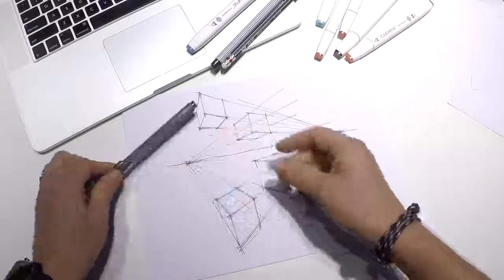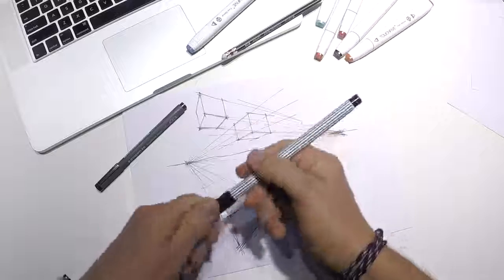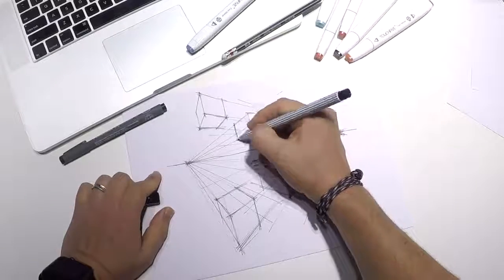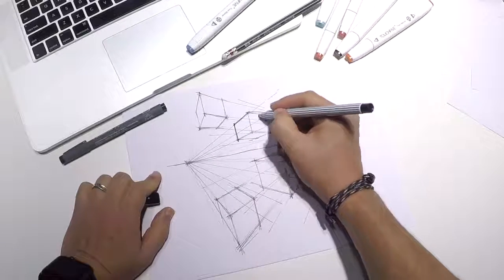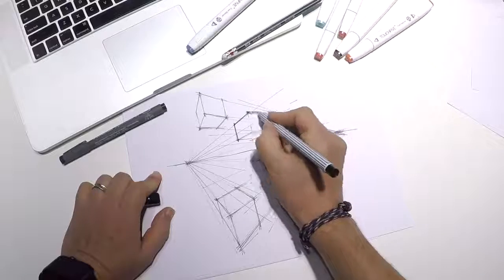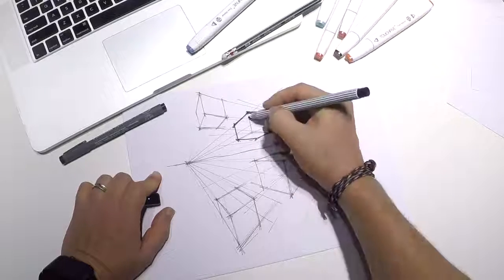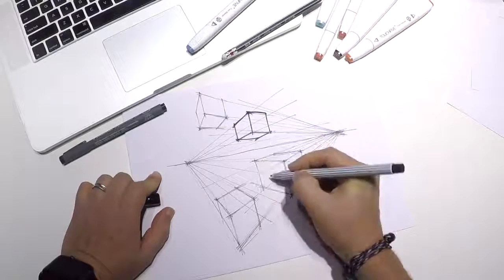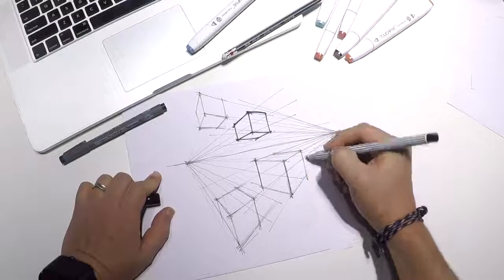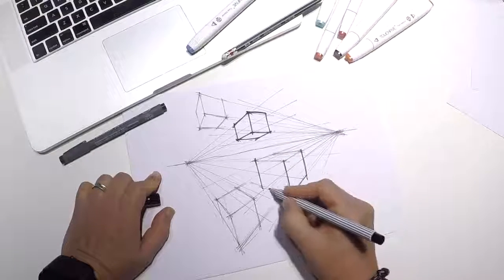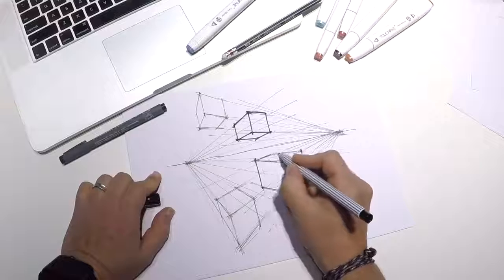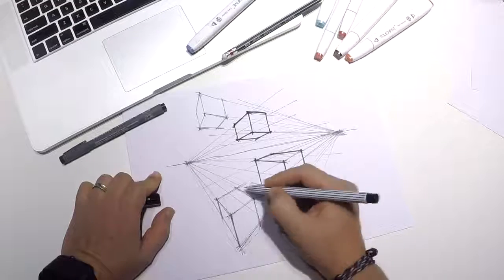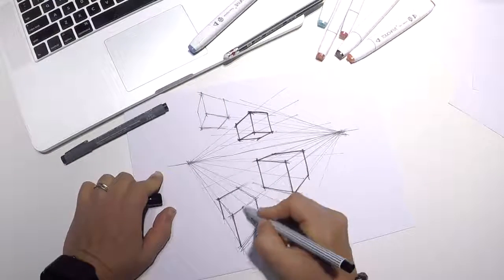Most of the objects that we see around us, we observe from a 2 point perspective. Okay, as usual, let's make it a little bit bold to see the object floating there and standing here on the surface below.